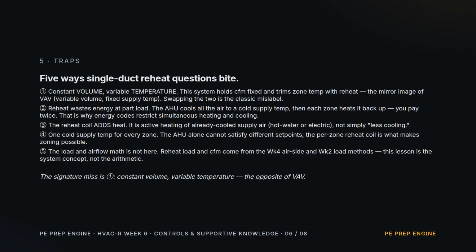Traps: 5 ways this bites. 1. It's constant volume, variable temperature, the mirror image of VAV, which is variable volume, fixed supply temp. Swapping them is the classic mislabel. 2. Reheat wastes energy at part load because you cool all the air and then heat it back up, paying twice, which is why codes restrict simultaneous heating and cooling. 3.